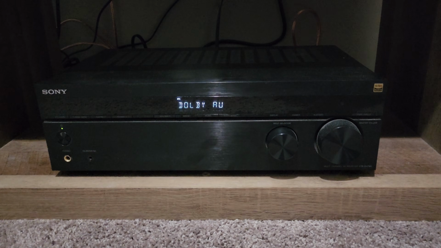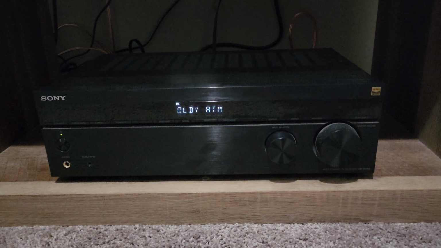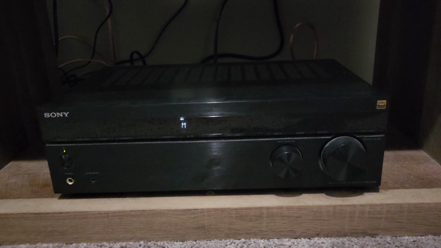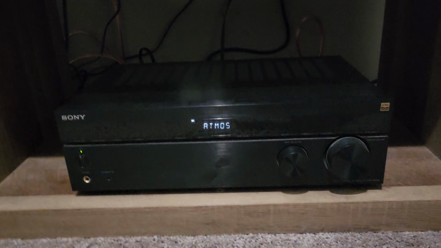Look at that. Dolby, okay, it's stuck. Dolby Atmos, linear PCM, and then of course Atmos.